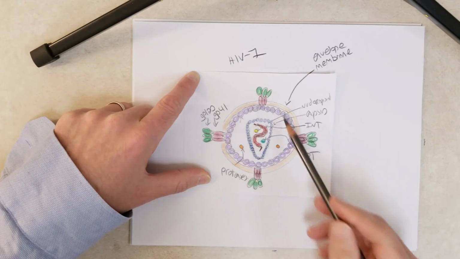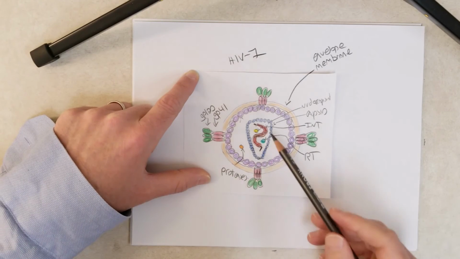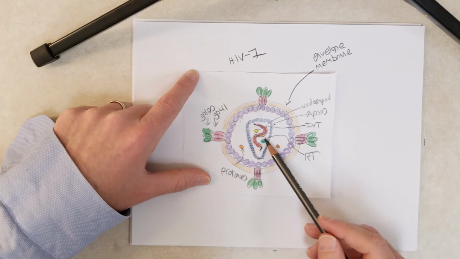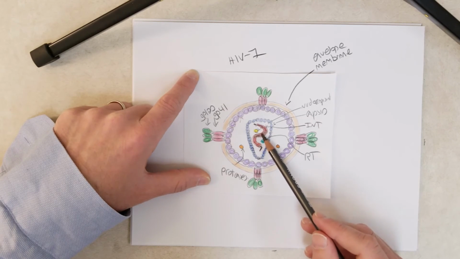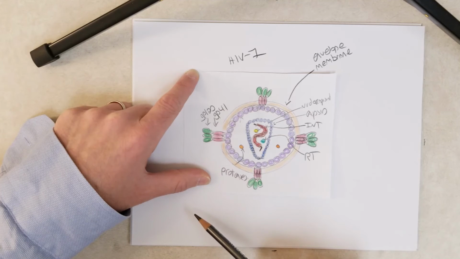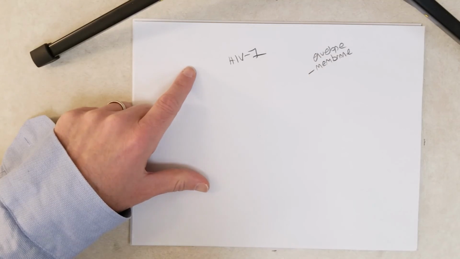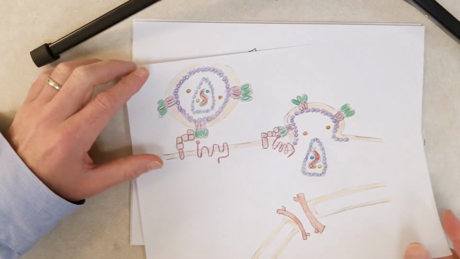So the virus has a bunch of the proteins in it that are needed to infect the cell and reverse transcribe its RNA and integrate it into the host genome after turning it into DNA, right? So just a little bit on how the infection process works.